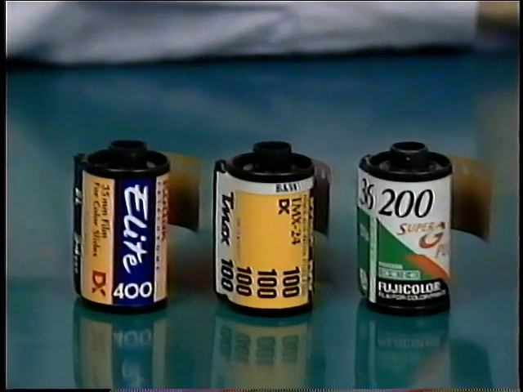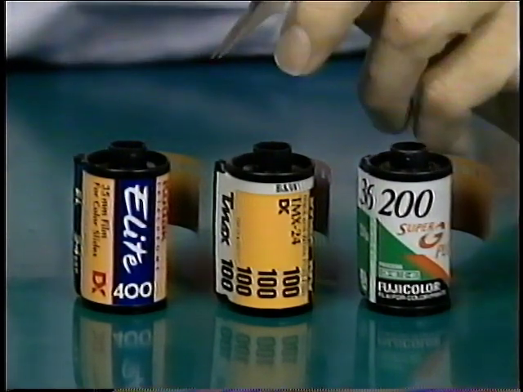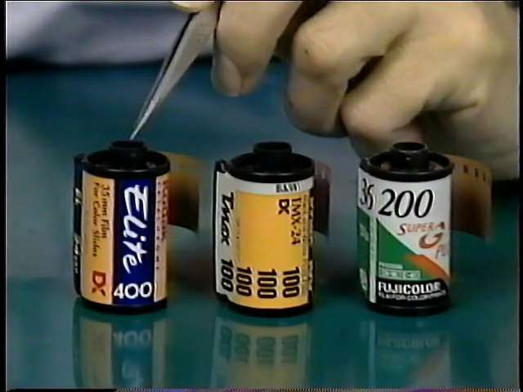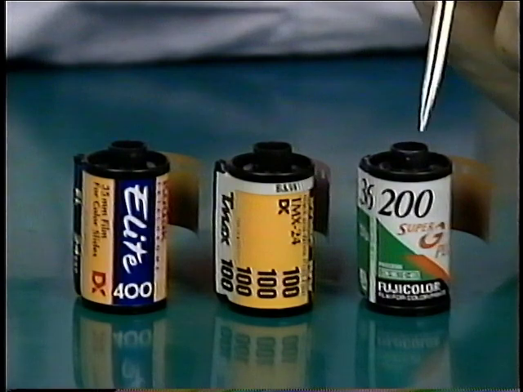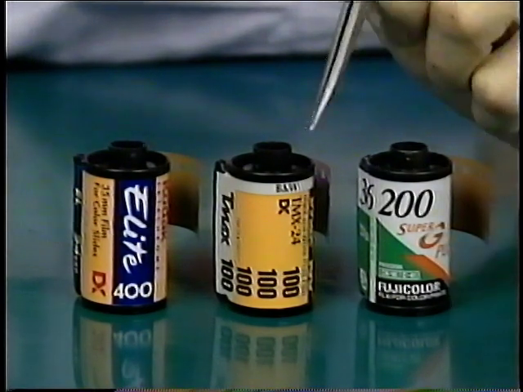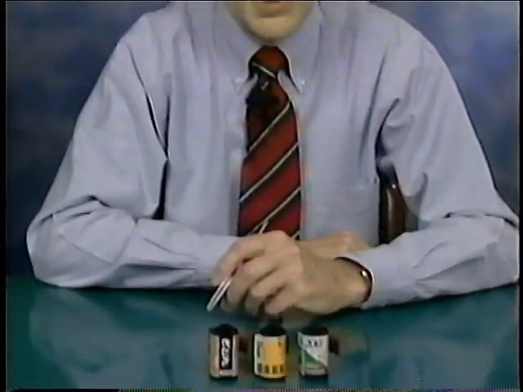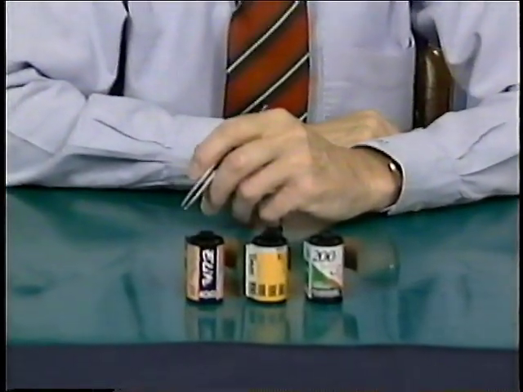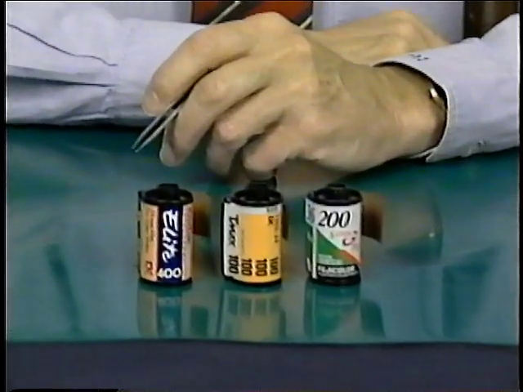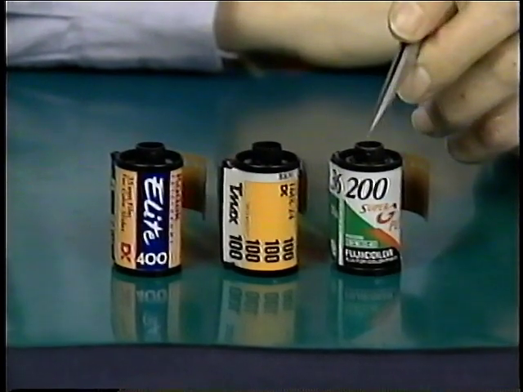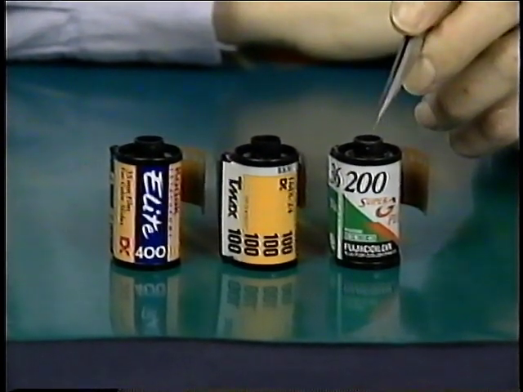ISO numbers are international standards numbers, and they relate to the sensitivity of film to light. In other words, a 400 film will be twice as sensitive as a 200 film, and a 200 film twice as sensitive as a 100 film. ISO numbers follow multiples of 2, and the normal range for consumer film or photographic film would be from 25 through 1600, although there are some on either end of that scale. The ISO numbers, by the way, are the same as the older ASA numbers you may have seen.